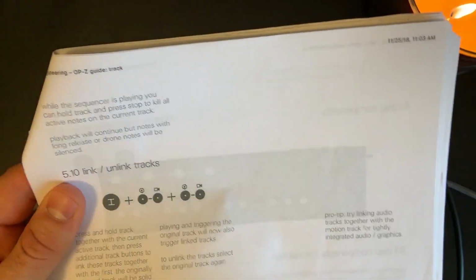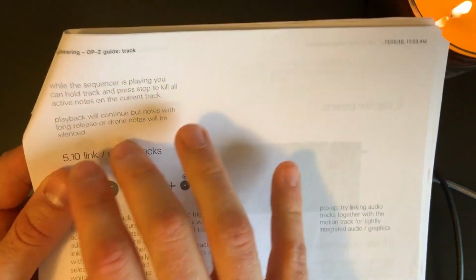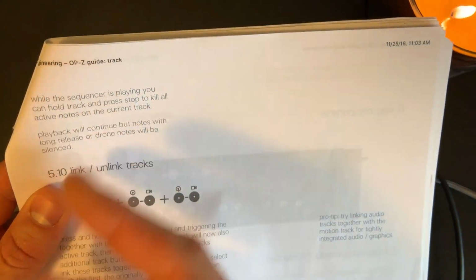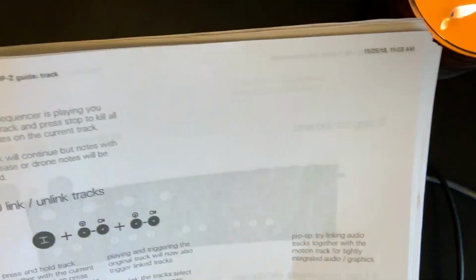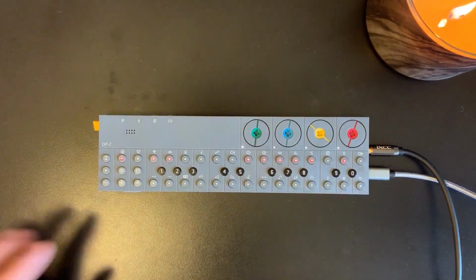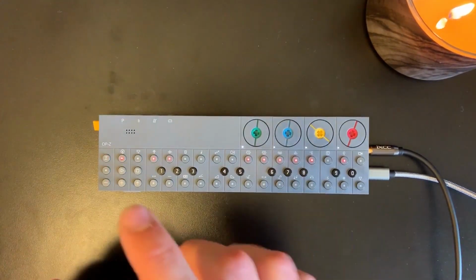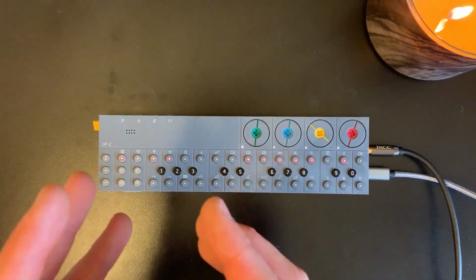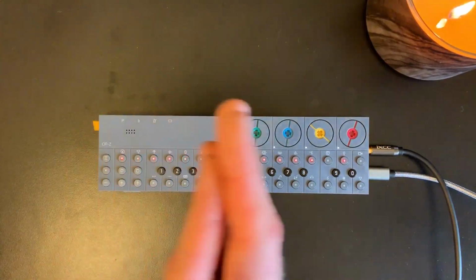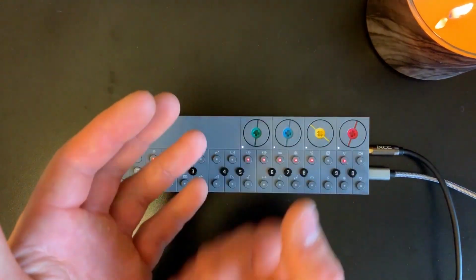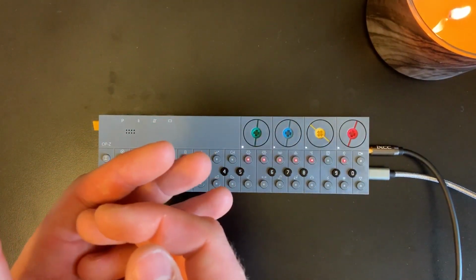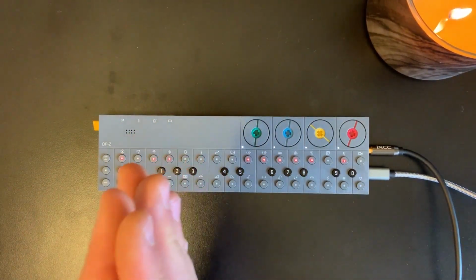Kill track notes. This is kind of an interesting feature. Leave a comment below if you can think of some other ways that this might be useful, or if I'm just kind of not understanding it. But essentially, it kills the currently playing note, but still continues to play the track. So you're not muting the track, but it just kills whatever the current note is.